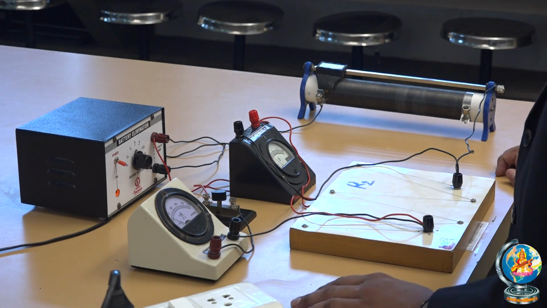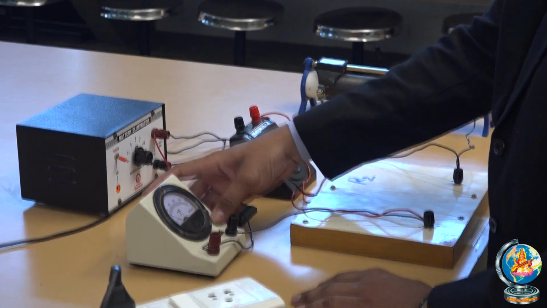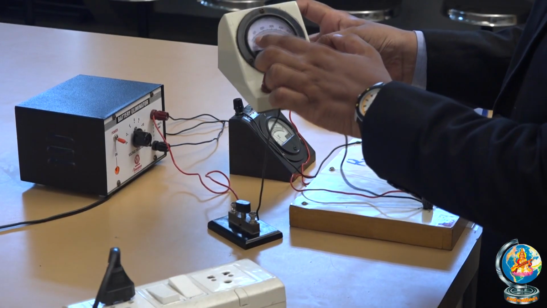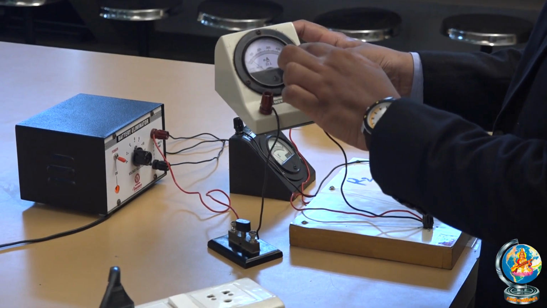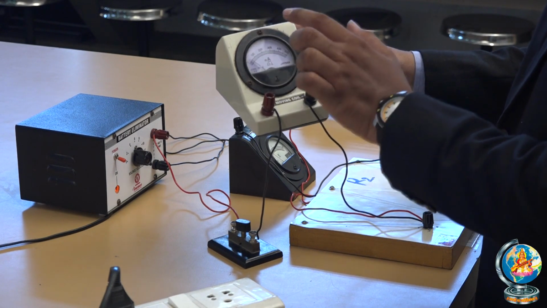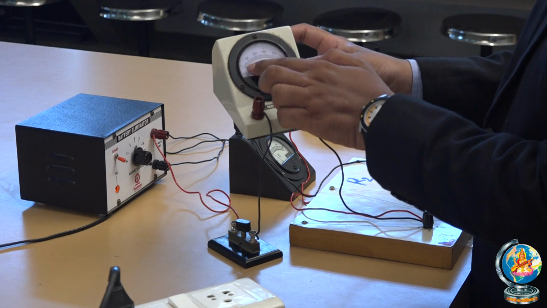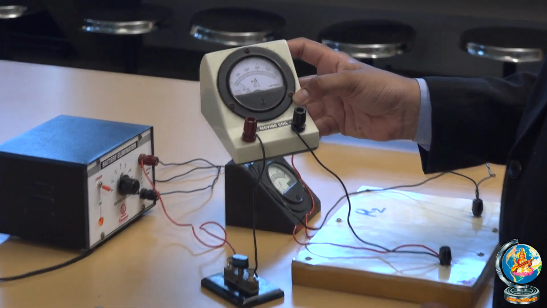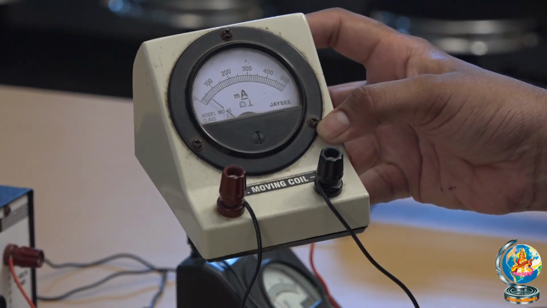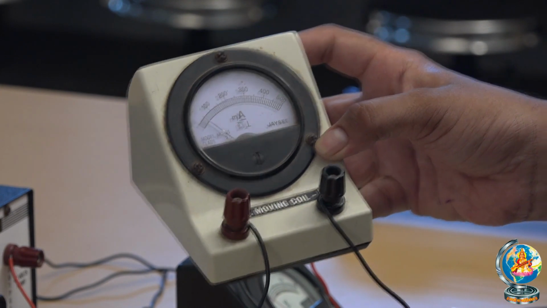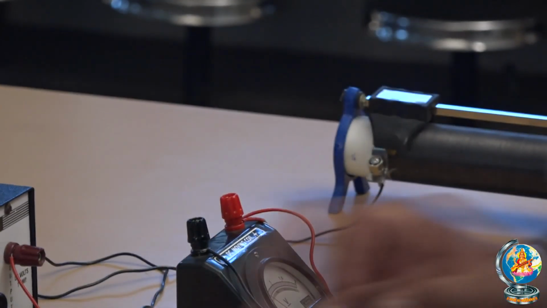Now moving on, first I need to calculate the range of the milliammeter. The range of the milliammeter, you will be able to see, is from 0 to 500. 0 to 500 is the range of the milliammeter, and the least count of this ammeter would be, you will be able to see that from 0 to 100 there are a total of 10 divisions. So 100 by 10 is nothing but 10 milliampere, which is the least count of this milliammeter. Is this clear? Very good.